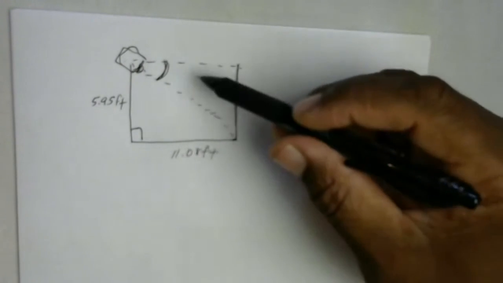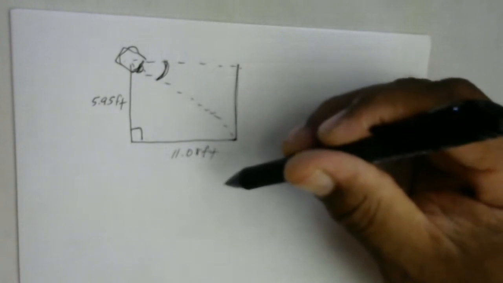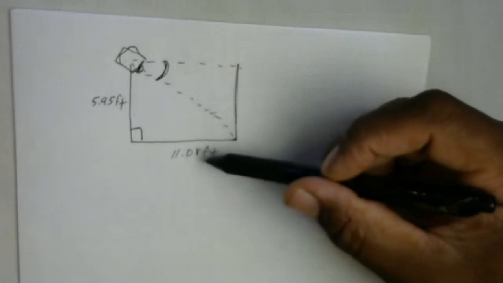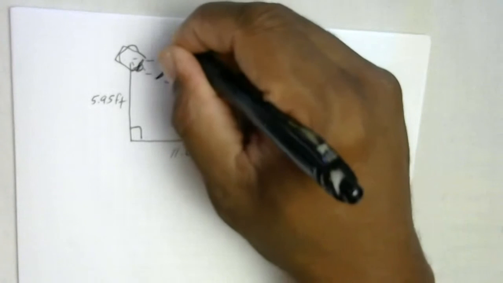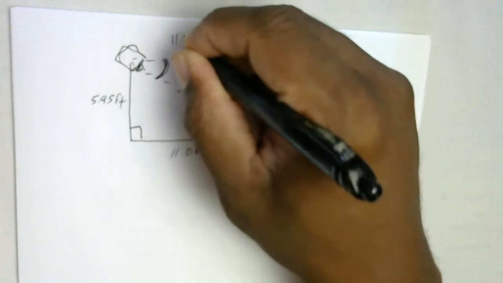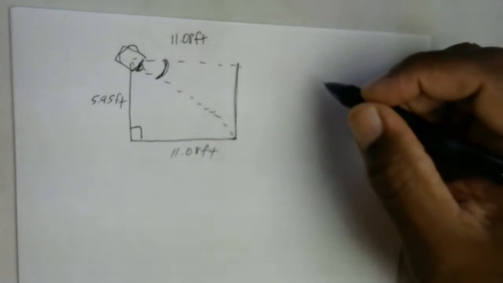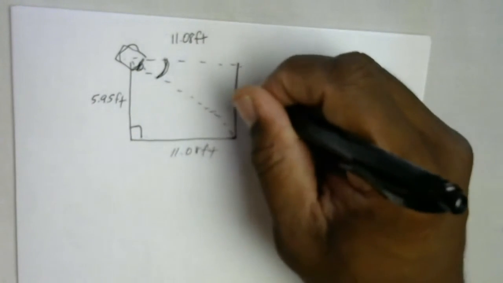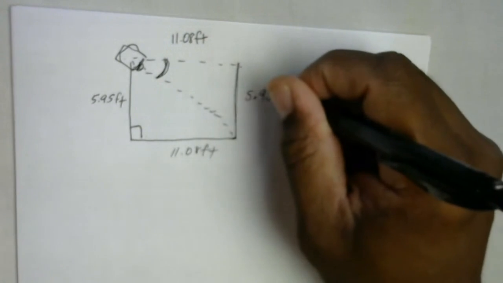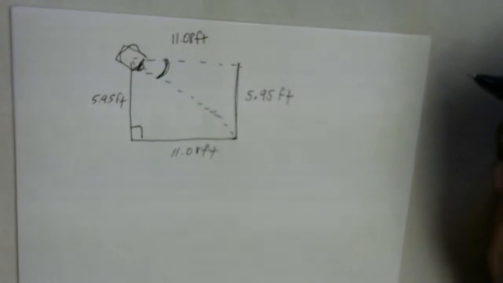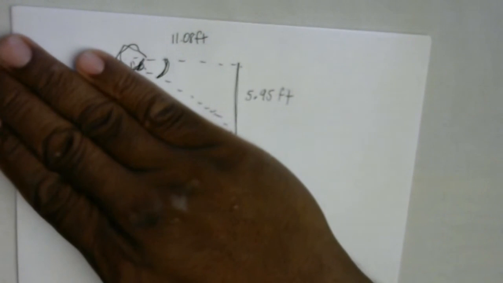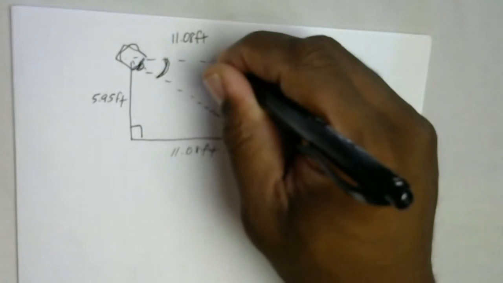And in a rectangle, the opposite sides are parallel and congruent, which means that if this side is 11.08 feet, this side is 11.08 feet. If this side is 5.95, this side is also 5.95. So now I can just concentrate on this triangle. Okay. As a matter of fact, this right triangle.